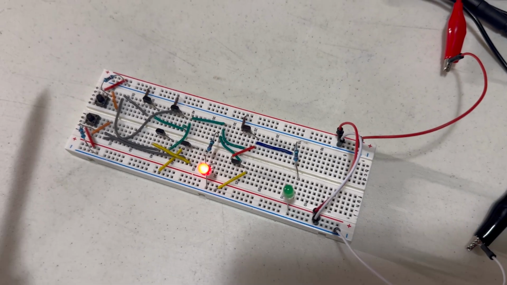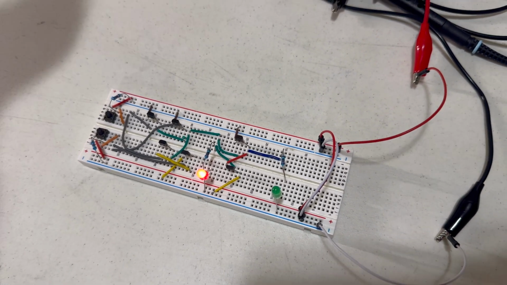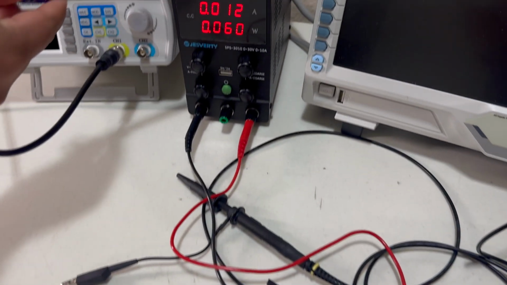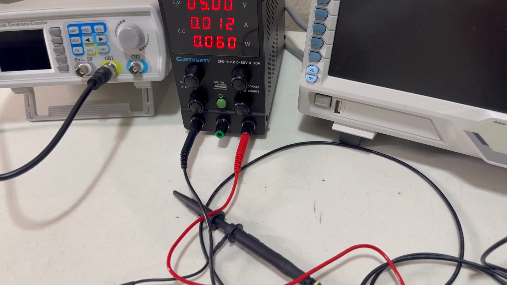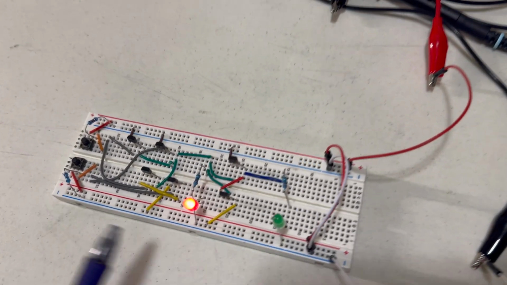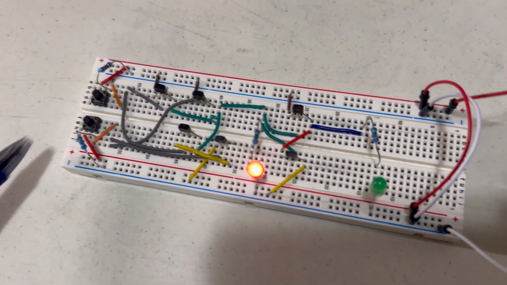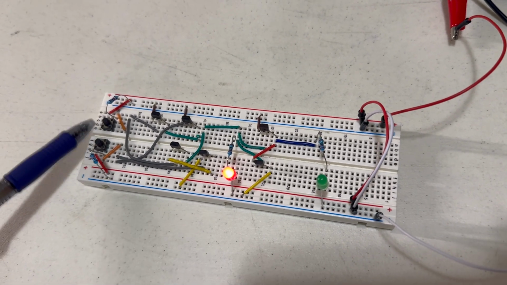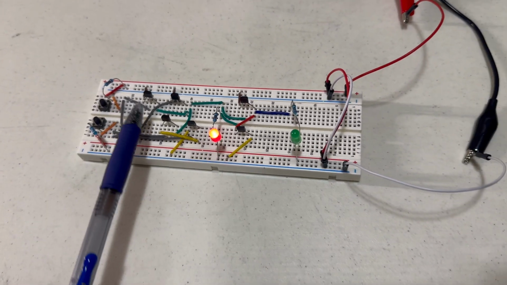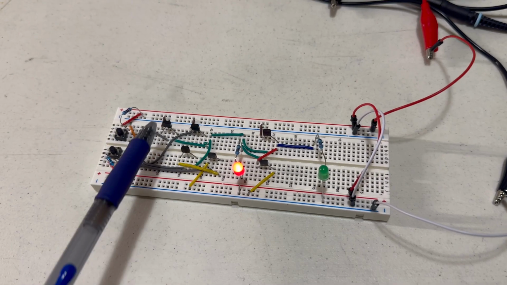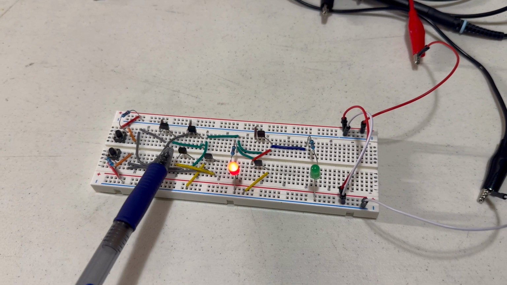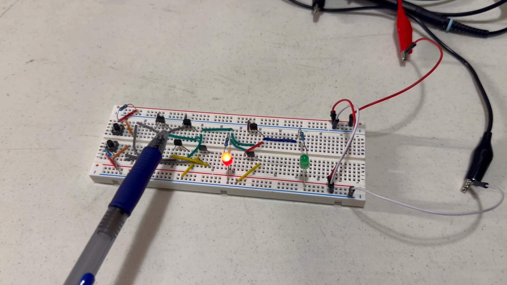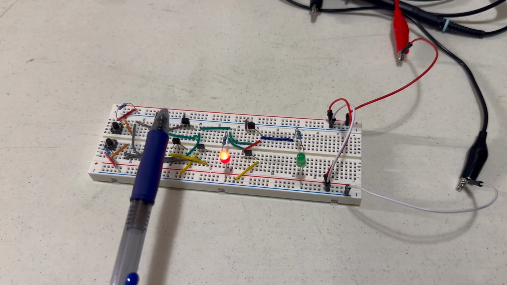This is everything built onto the breadboard. We're powering this with just 5 volts. So again, the 3 different parts here. These are our 2 toggle switches with their resistors. This one is A and this one is B. And then these 4 transistors here, these are the PMOS transistors and these are the NMOS transistors. This makes up the NAND gate.